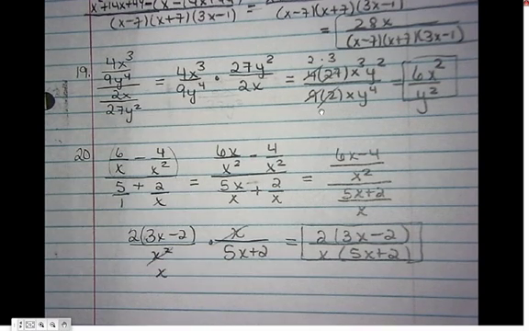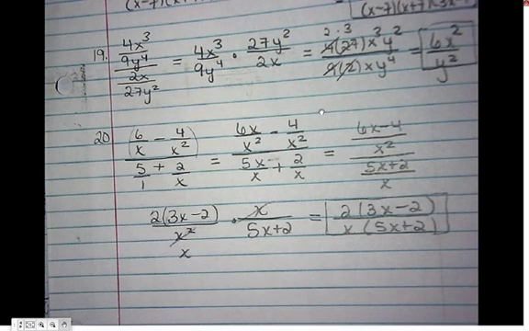Anything else on the diagnostic test? Okay. And then I'm going to have you try one because this was a great question. Let's try 4x over 4 minus x, minus 8 over x minus 4. What is the LCD?